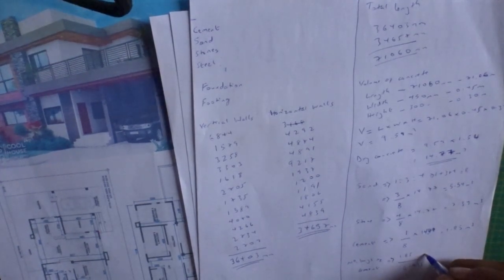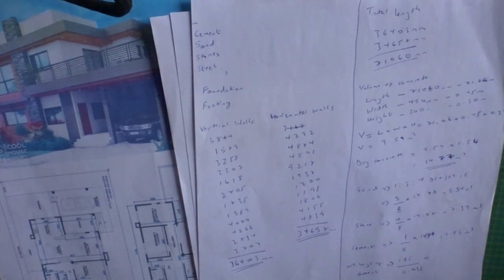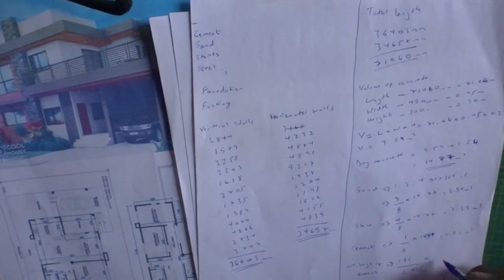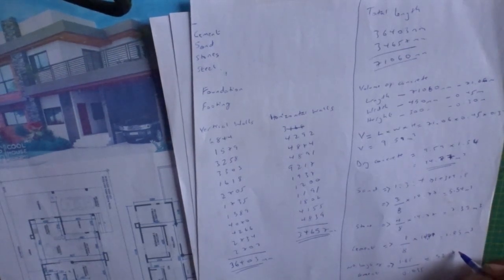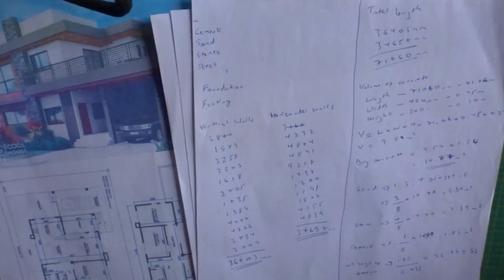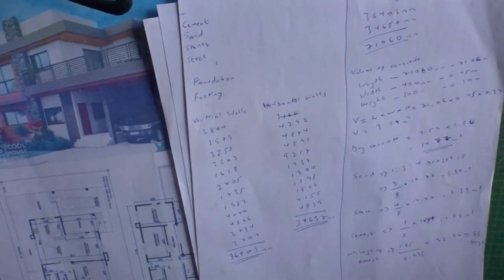So when we total this, we'll get a rough estimate of 52.85, approximately 53 bags of cement will be required.